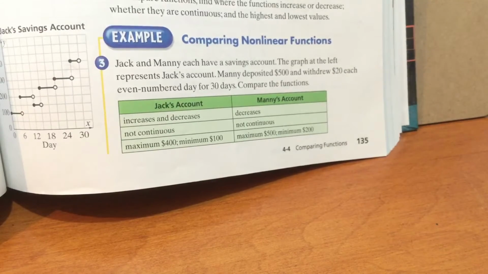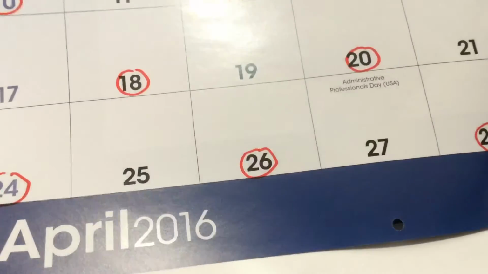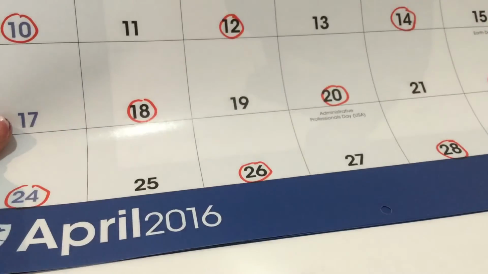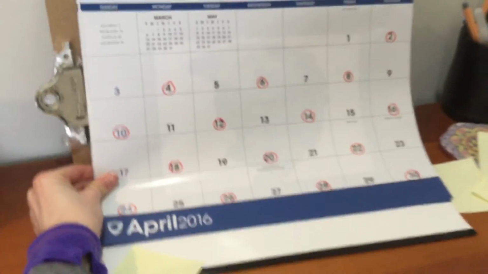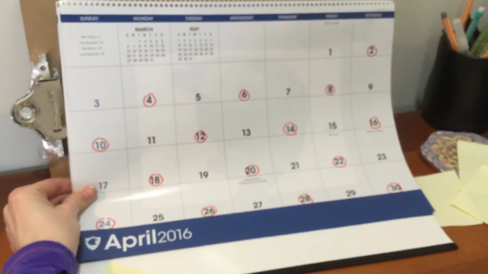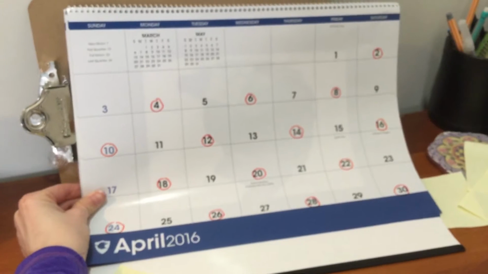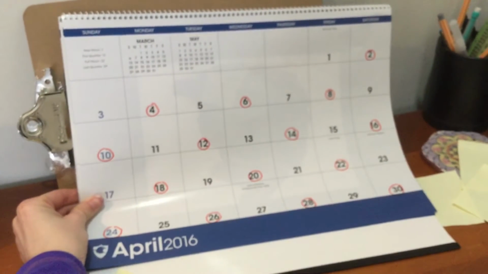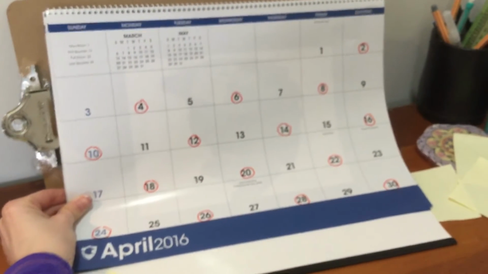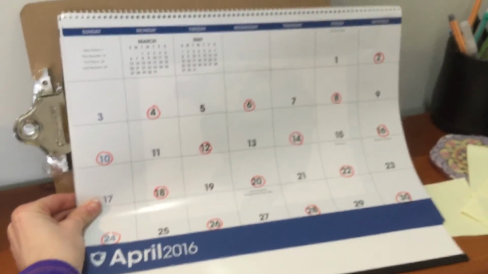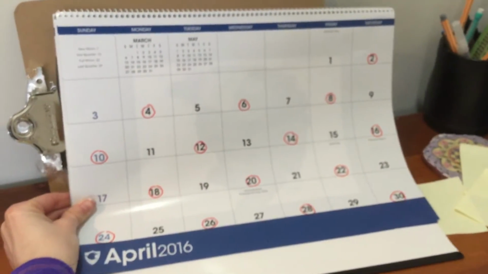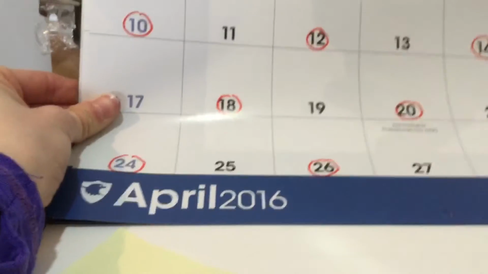That means, if you look at my calendar, ooh, it's kind of big, and I'm going to zoom out, don't you worry, that every day Miss B has circled on this calendar is an even day. He's withdrawing $20. Well, if there's 30 days, the evens make up half the days, so that's 15 days.